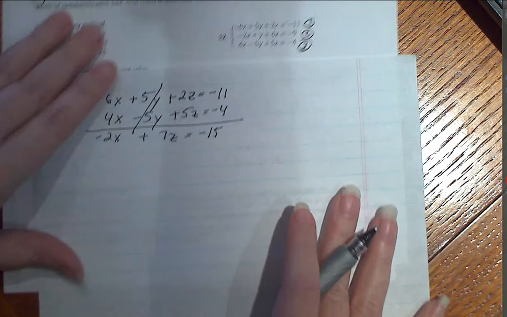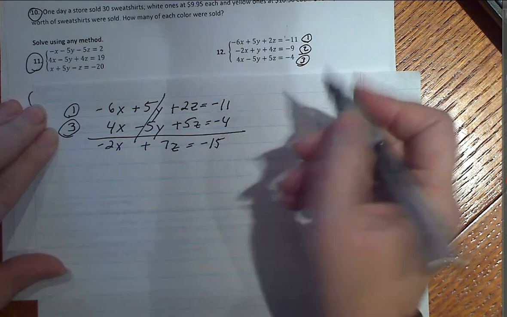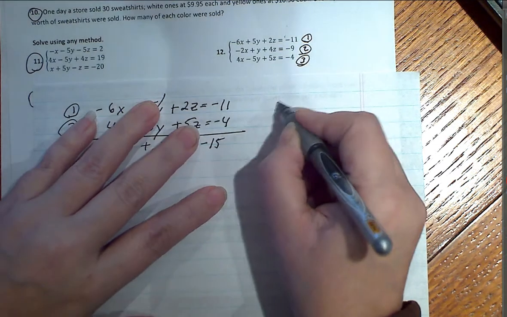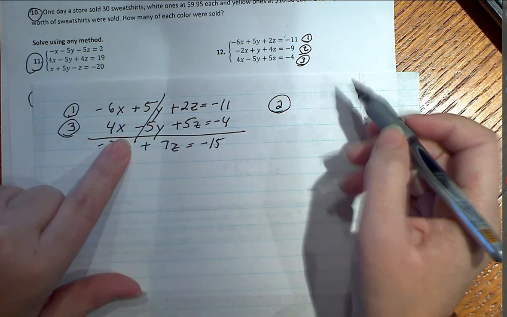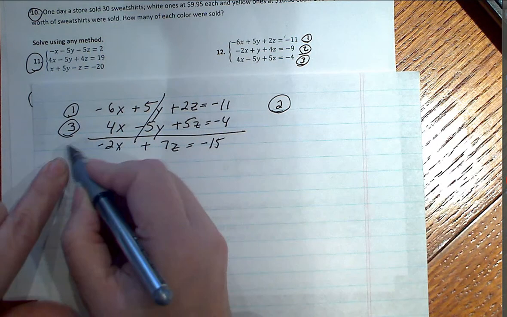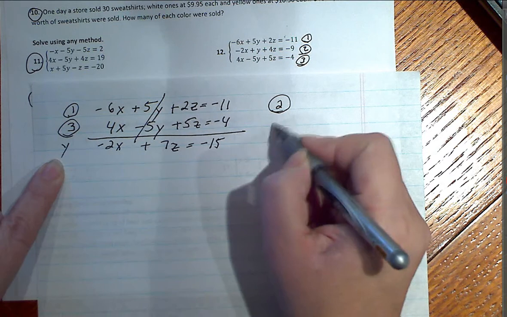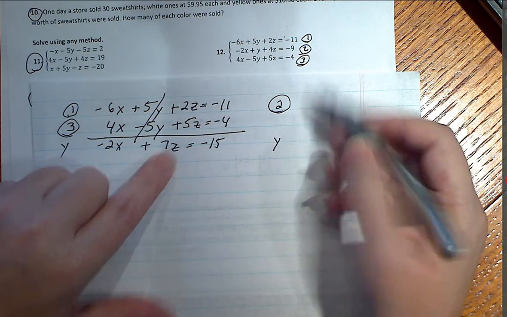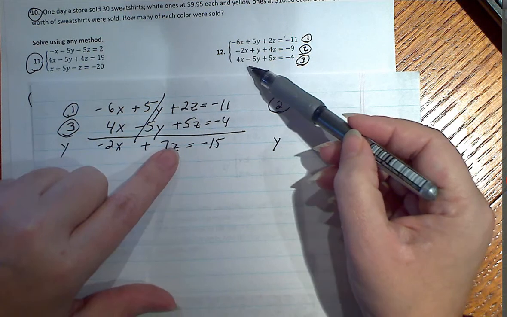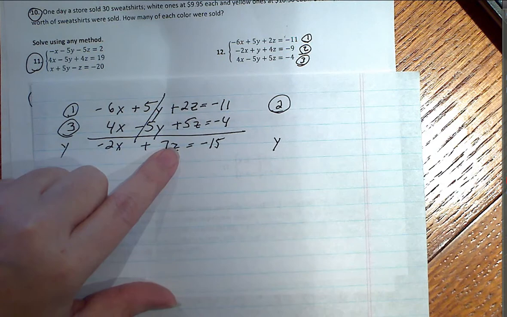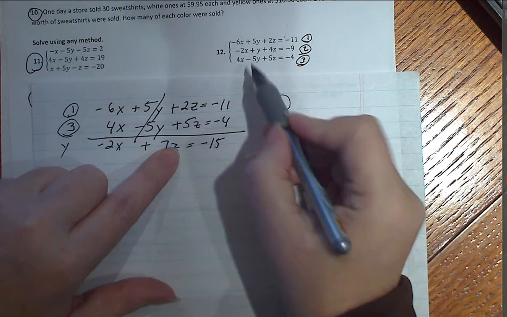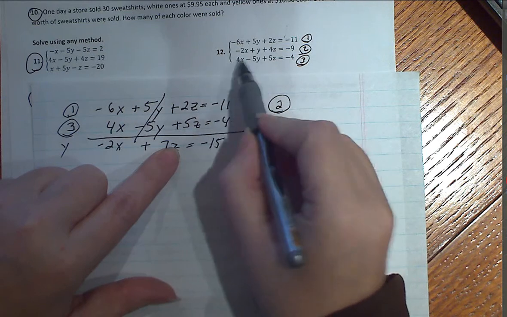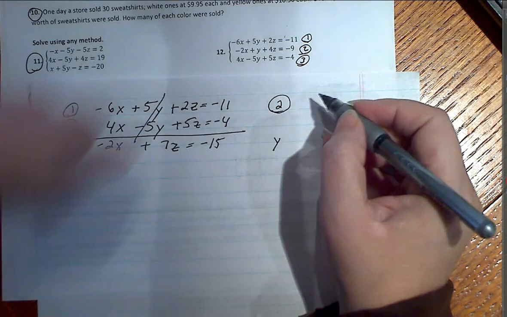Then, since I used 1 and 3, I have to use 2. There's no question about it. I will have to use 2 in some capacity. And since I got rid of y here, I have to get rid of y here. So I'm going to have to multiply 2 by something to get rid of a y. Since it's positive, I'm going to multiply it by 5, and I am also going to use 3.